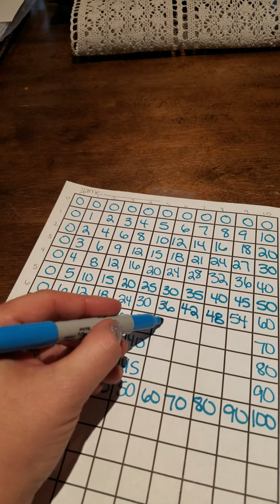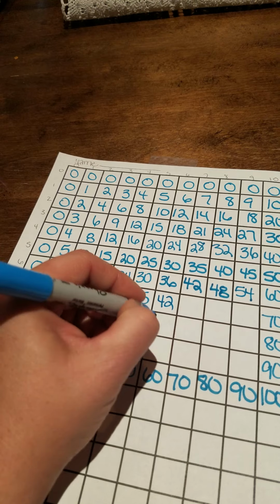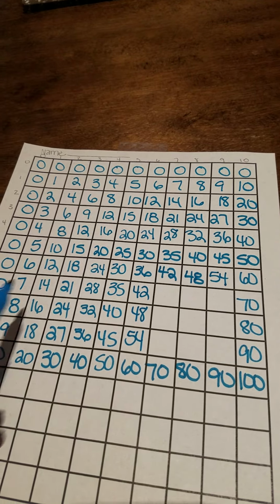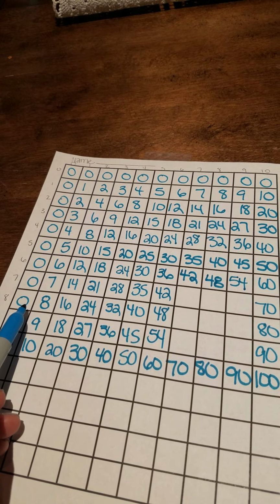So again, to fill in our sixes here, we're just going to copy what we have already. Okay. All right. Now, we are going to skip our sevens for now. So let's go to the eights.